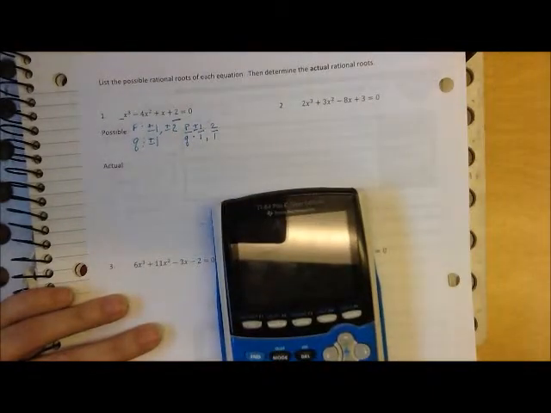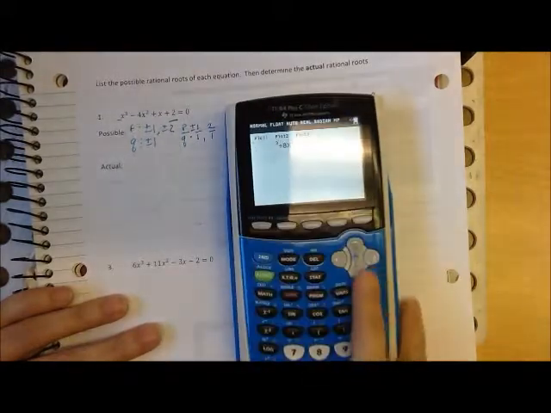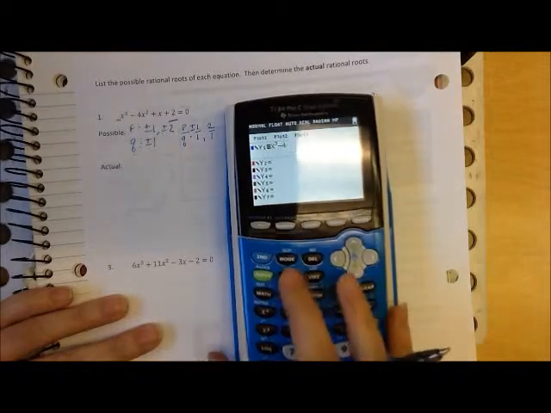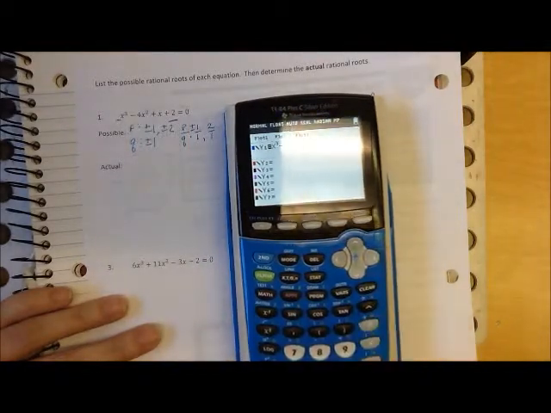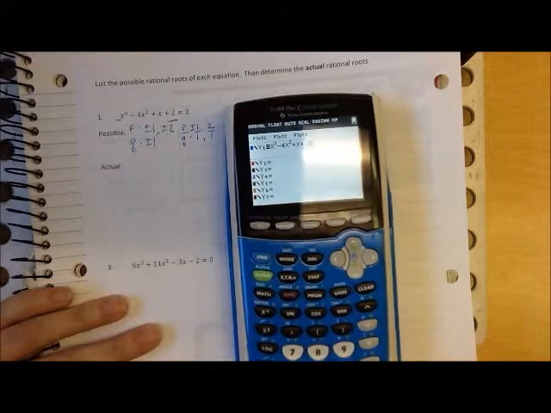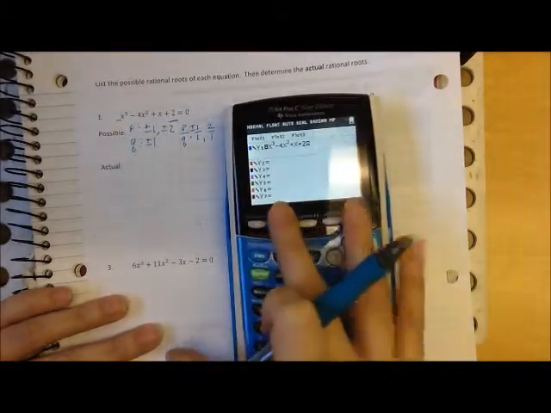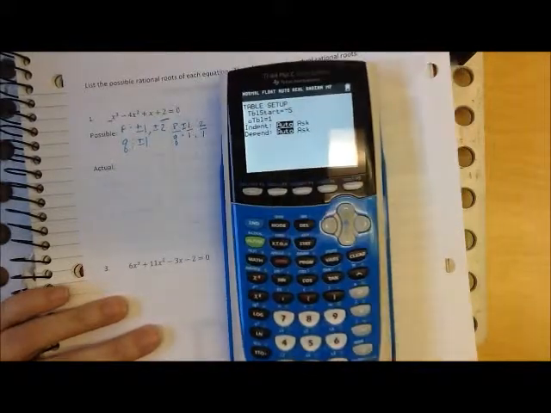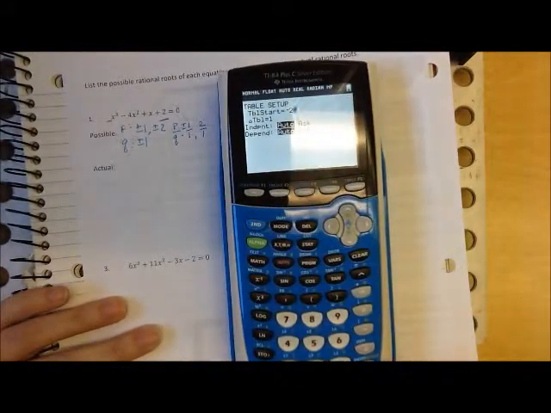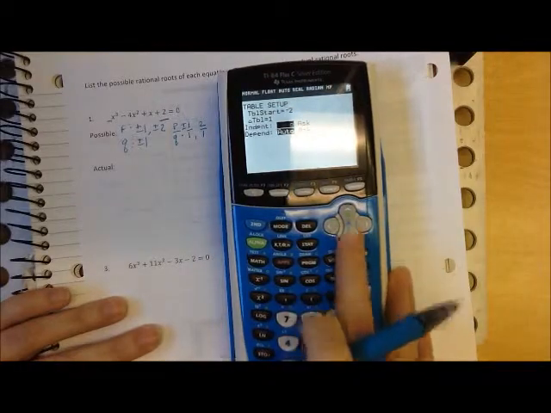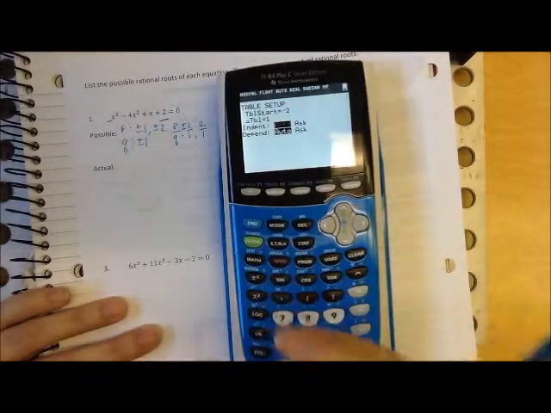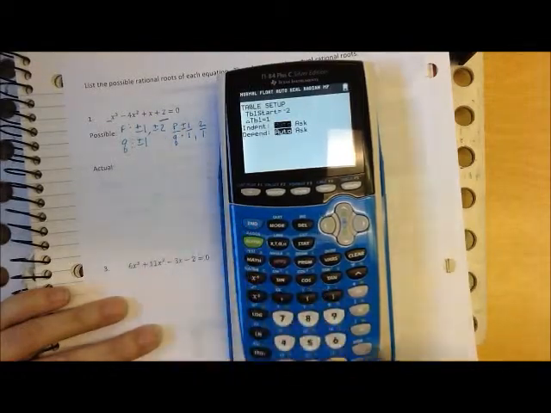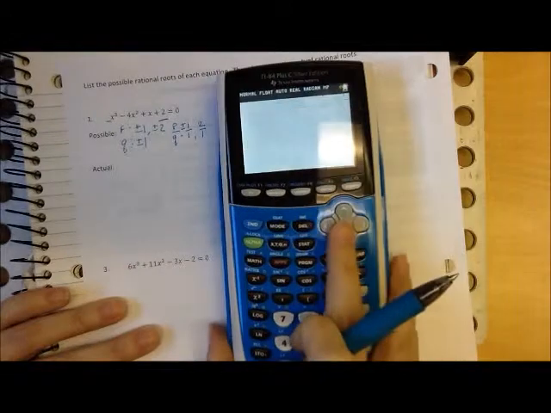To find the actual ones, go ahead and plug in the function x to the third minus 4x squared plus x plus 2. One thing that can be really useful is to change this. For this one it's not going to matter, but I don't need to look any lower than -2. And I can go every integer. I don't need to look any closer because I've got no non-integer possibilities here. So we're going to look at the table.